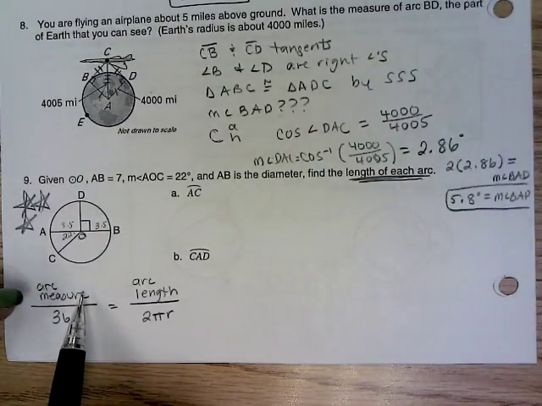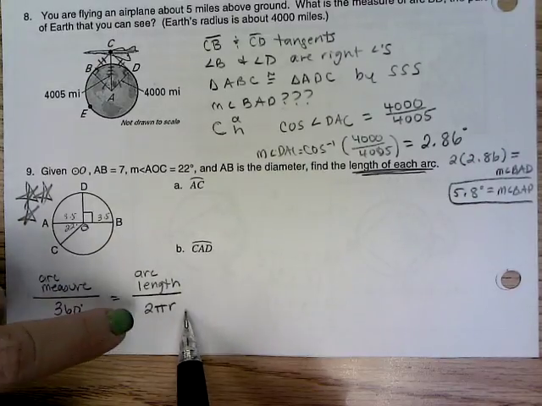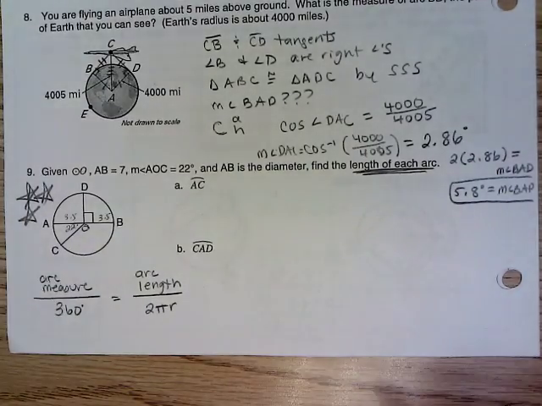So it's saying the measurement piece, or the part, to the whole measurement, the arc length part to the whole length. It's part to whole, part to whole. It makes a nice proportion. And really, whenever you're trying to figure things out, if you don't know what to do, proportions are wonderful.